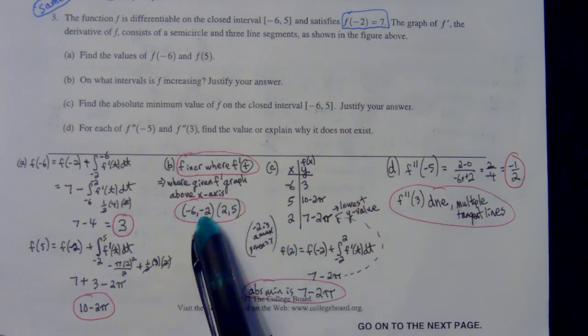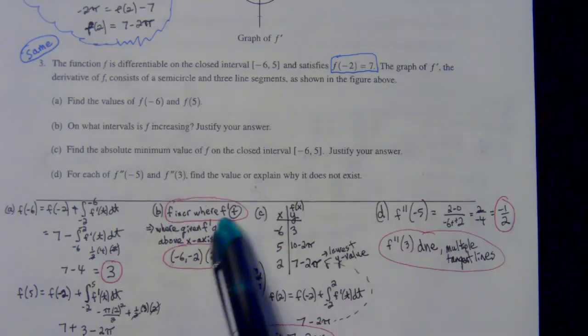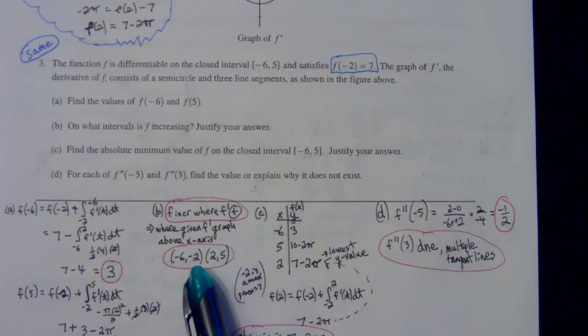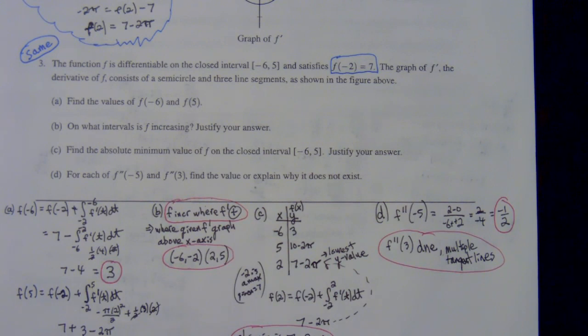So as long as you have your answer, and then it says justify your answer, you have to mention that f prime is positive. So I usually have this: since f prime is positive right there.